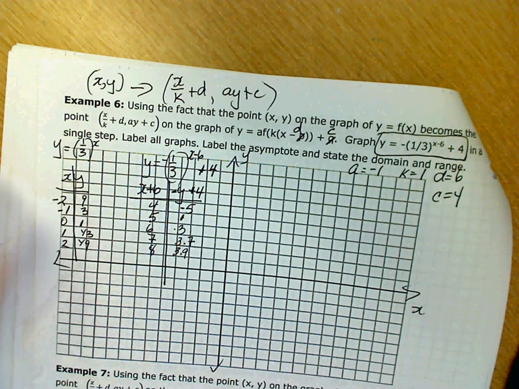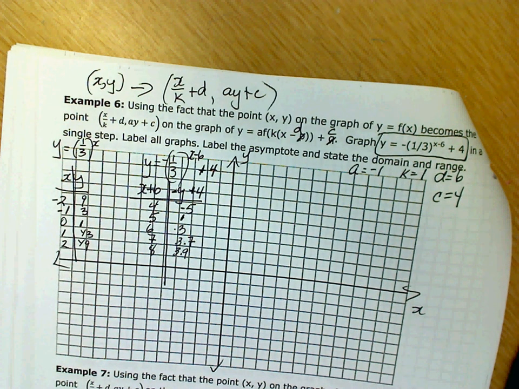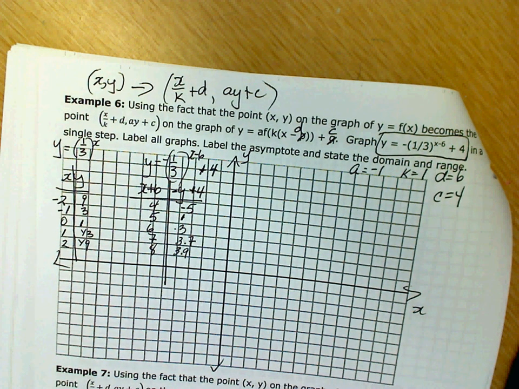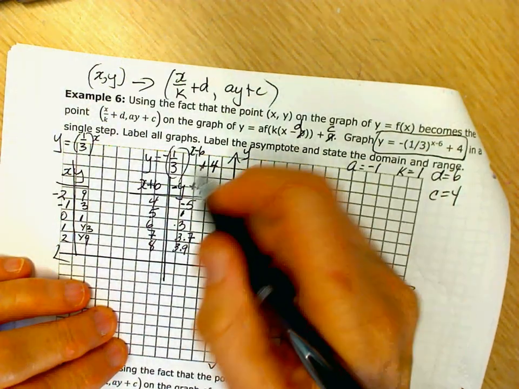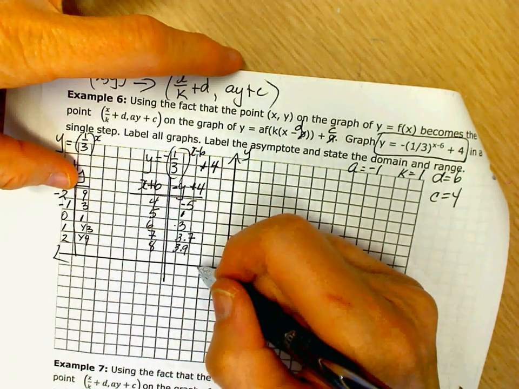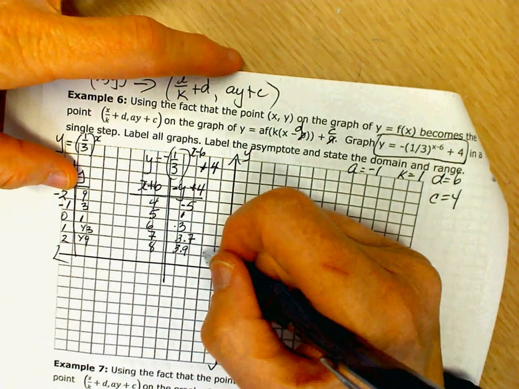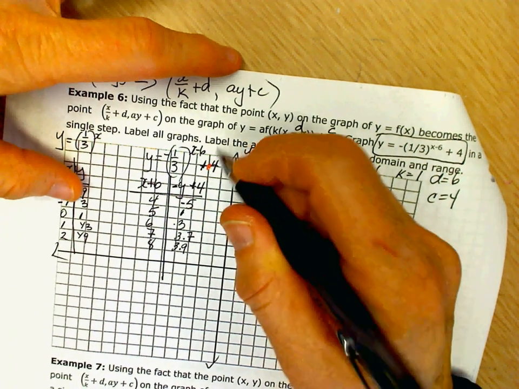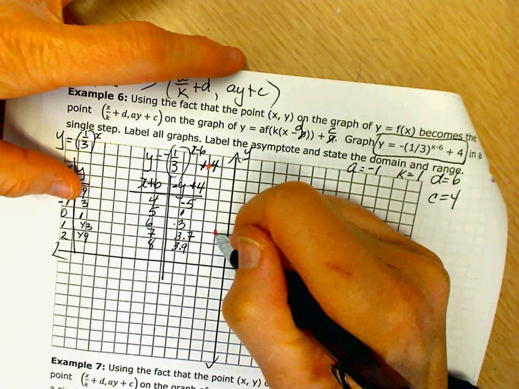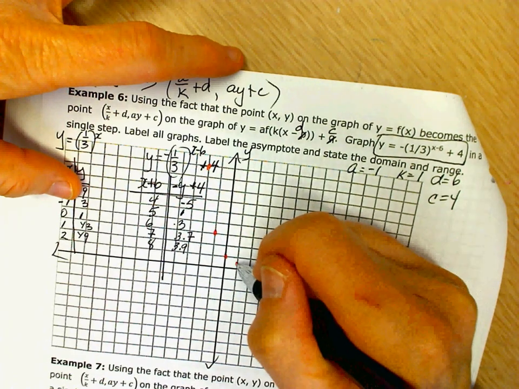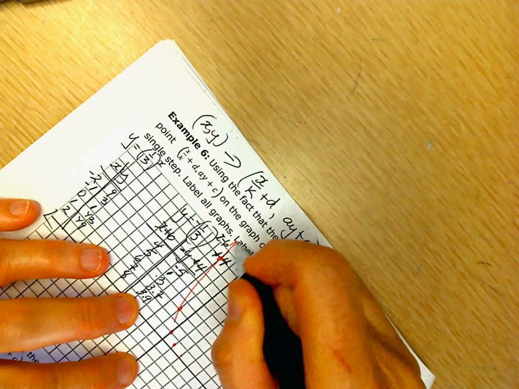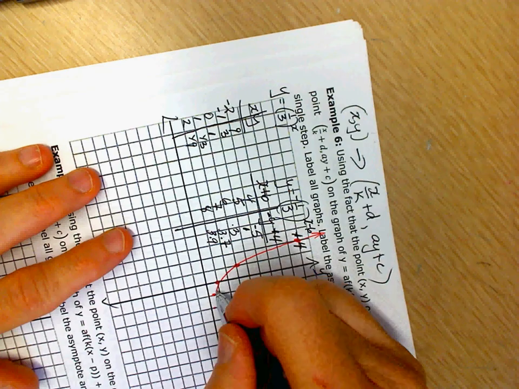So let's graph the parent function and the transform function. I'm going to do it in red because now I'm realizing negative 2 is 9, that this is going to interfere a bit. 1, 2, 3, 4, 5, 6, 7, 8, 9. Negative 1 is 3. 0, 1. 1/3. 1/9. So there's our parent, or basic function if you want to call it that. That's y equals 1 over 3 to the x.